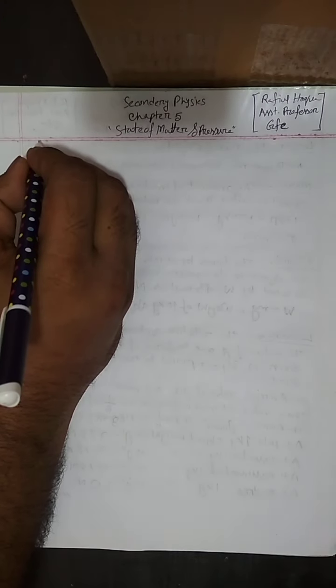Well, we are in a revision process because we extended the previous session to the test session. In the test session, the whole book is in the syllabus. So in the revision session we are continuing Chapter 5, State of Matter and Pressure. The name of the chapter is State of Matter and Pressure. Well, first, pressure.